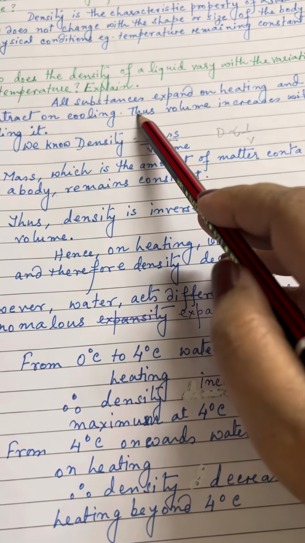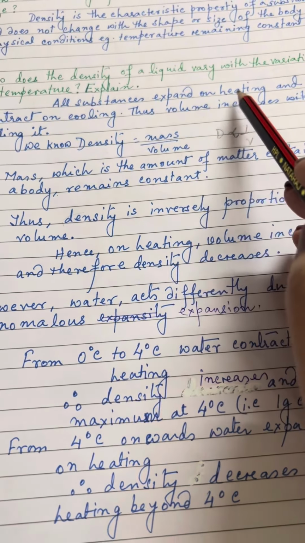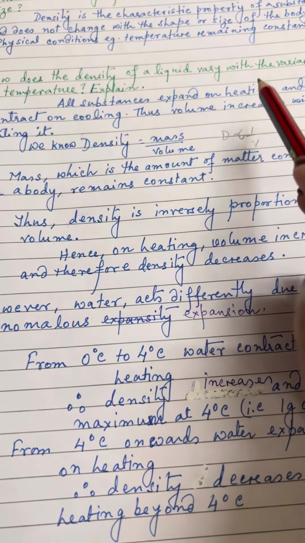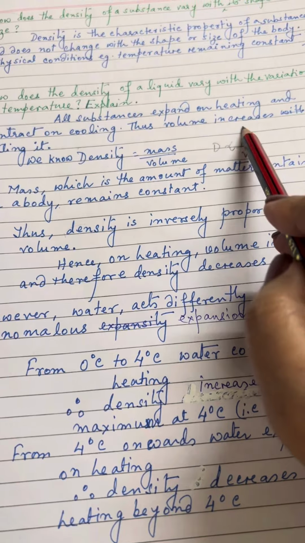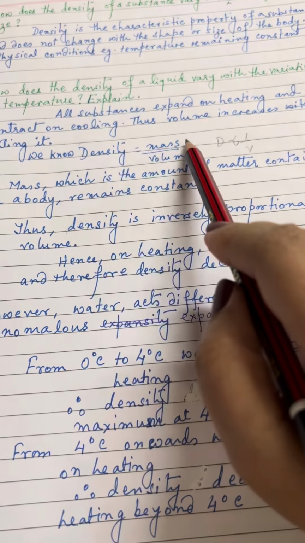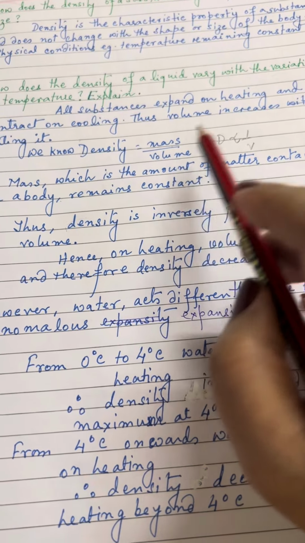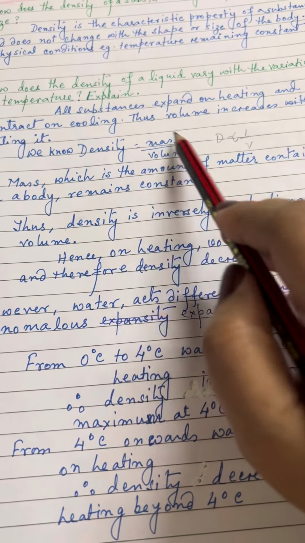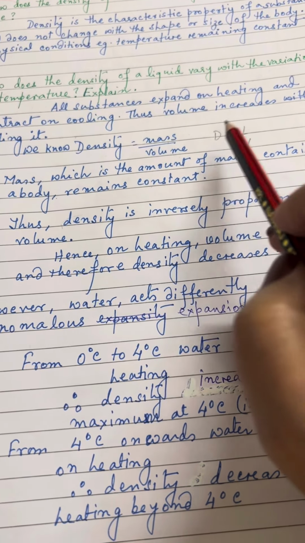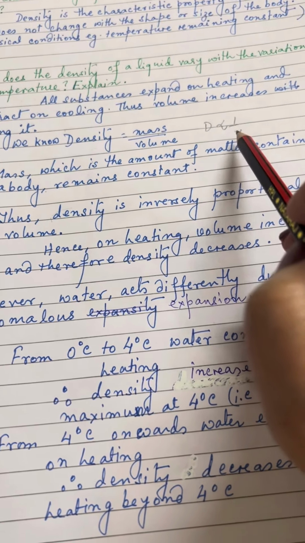So all substances, we know that they expand on heating and contract on cooling. So the volume increases on heating and decreases on cooling. So we know the density is mass per unit volume. That means, mass remaining constant. See, whenever we are saying that it is inversely proportional to volume, density becomes inversely proportional to volume.